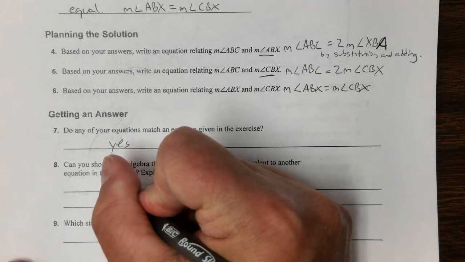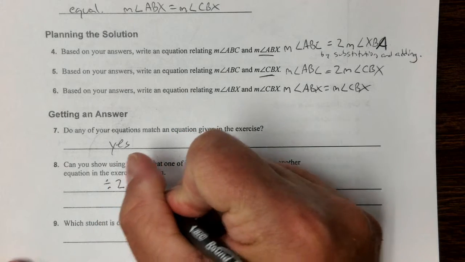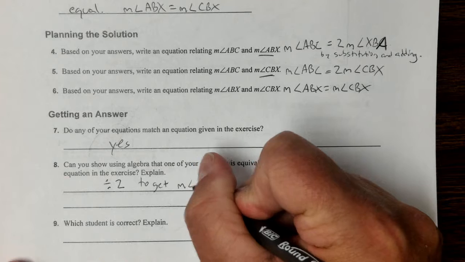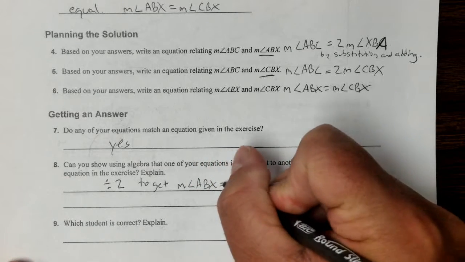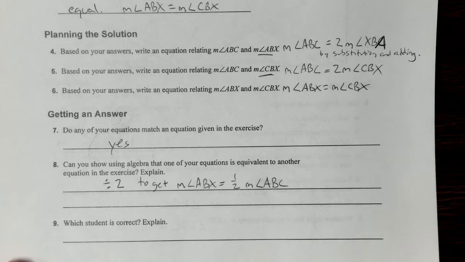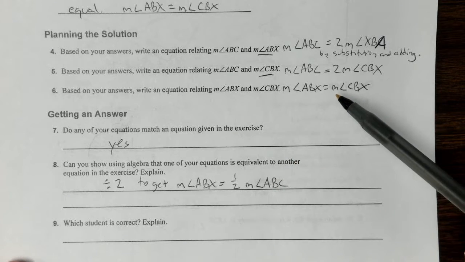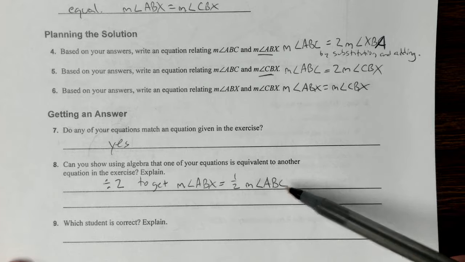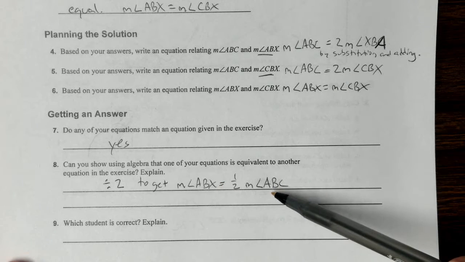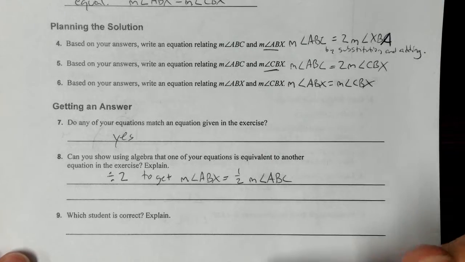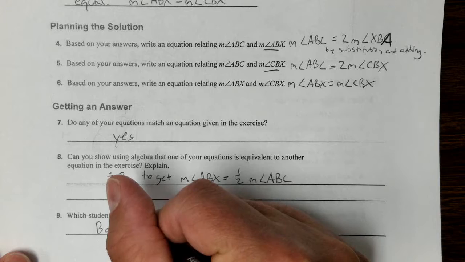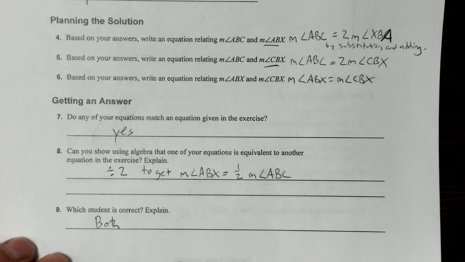Yeah, we're going to just divide by 2 to get ABX equals 1/2 ABC. So when we divide by 2 and get ABX by itself, then we get that. And then which student is correct? Both are correct. I'm just going to put both in the interest of time.